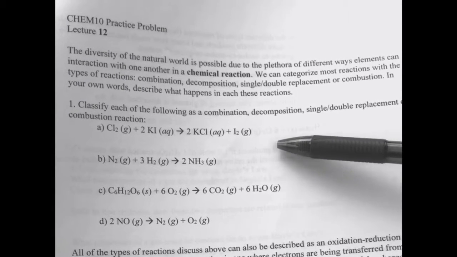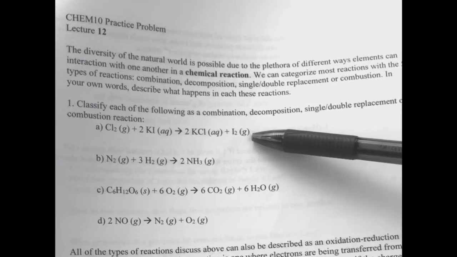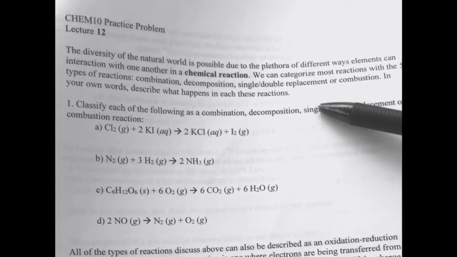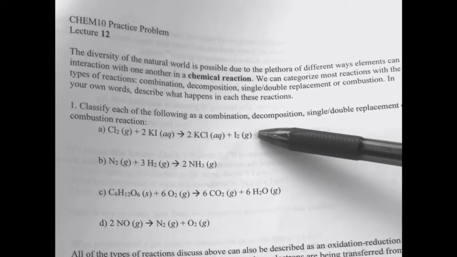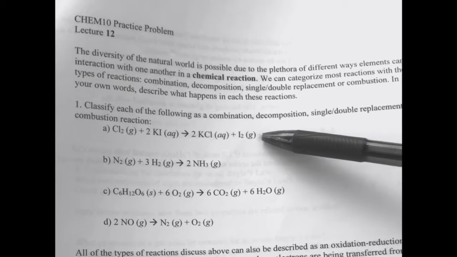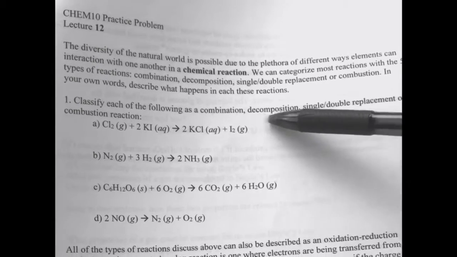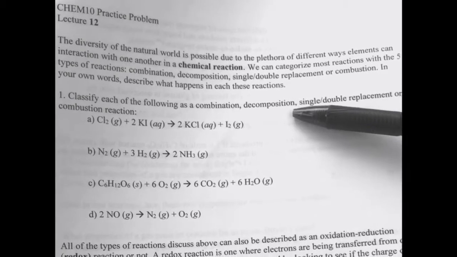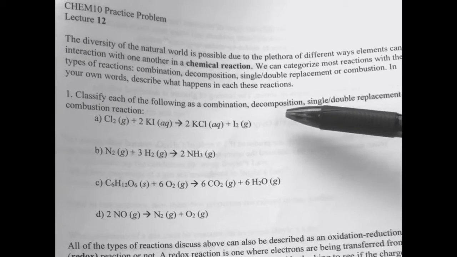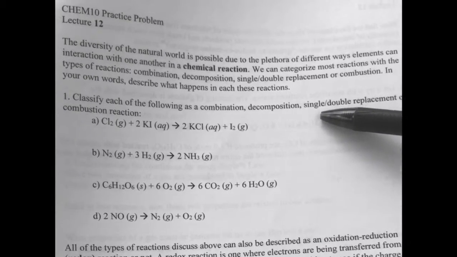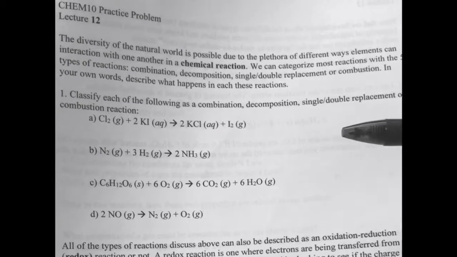So let's start with 1A. So what does 1A look like? Well, first we've got to know what these kinds of reactions mean. What does it mean for a combination, a decomposition, or a single or double replacement or combustion reaction?